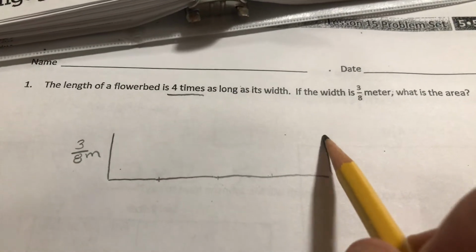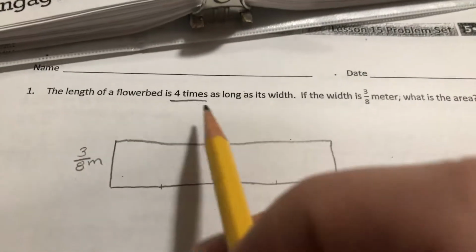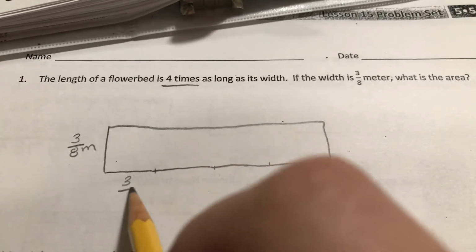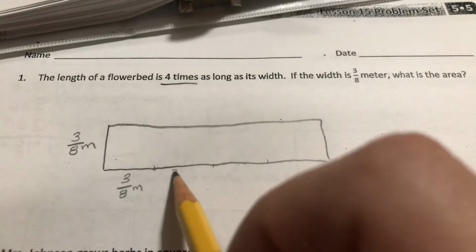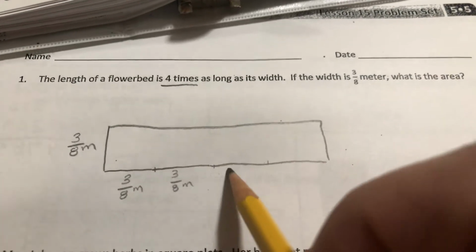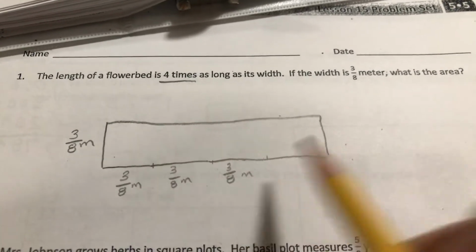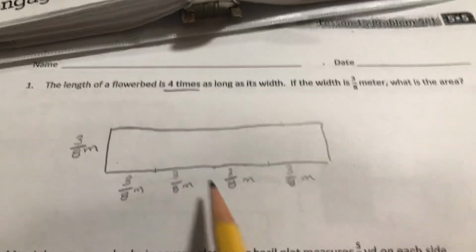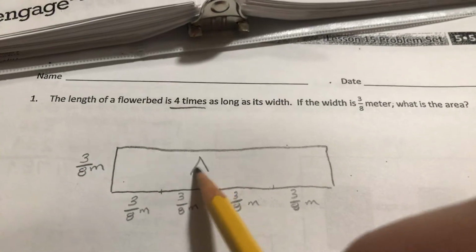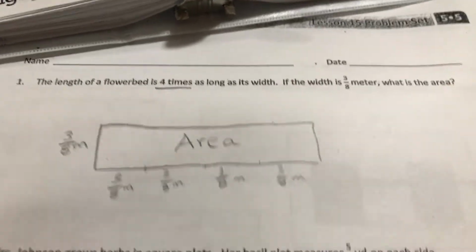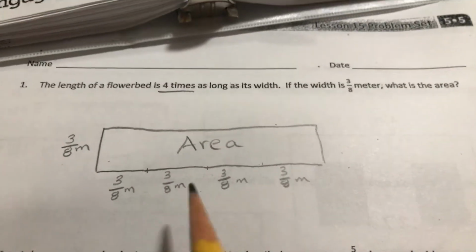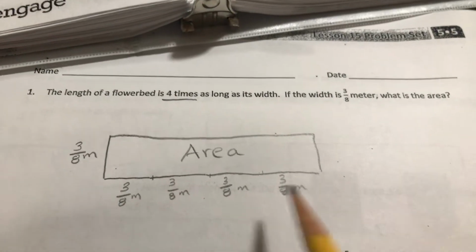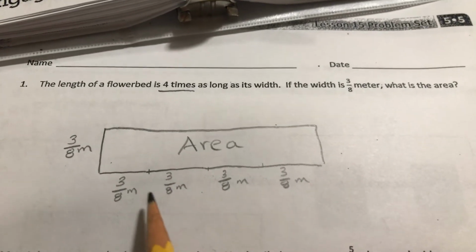That would mean that the length is now 4 times this. So we have 3/8 of a meter, 3/8 of a meter, 3/8 of a meter, and 3/8 of a meter. Now, your job is to find the area of this flower bed. First step, you can do 2 different things.